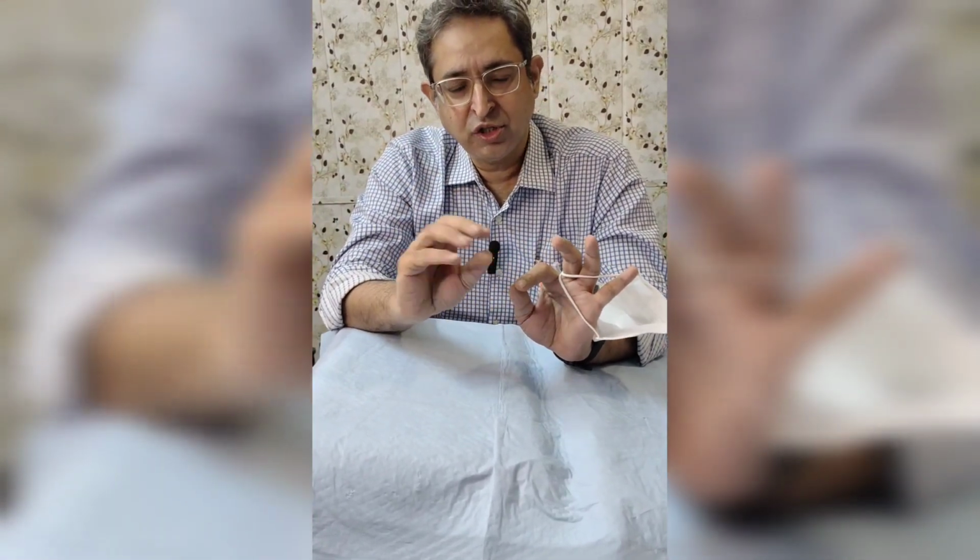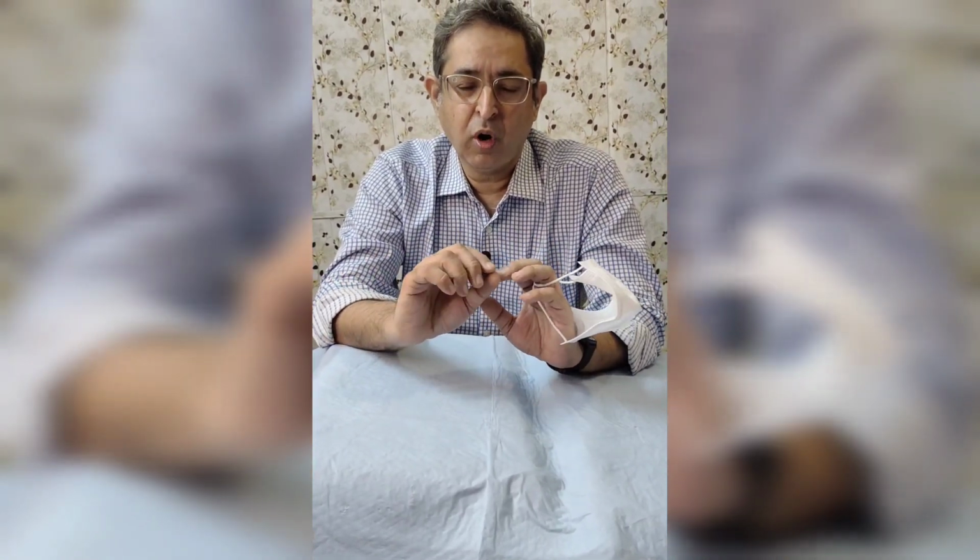So observe carefully what steps I am doing and how I am doing it. What you have to keep in mind are the steps, and if you do it in a sequential manner, you will not forget it.